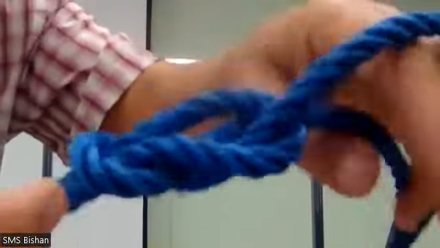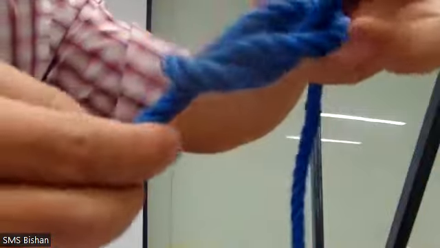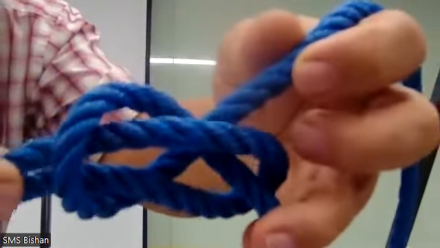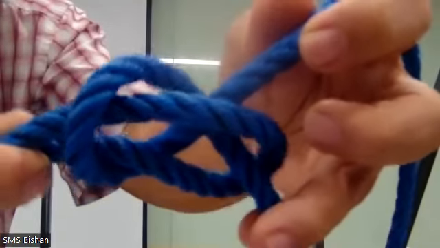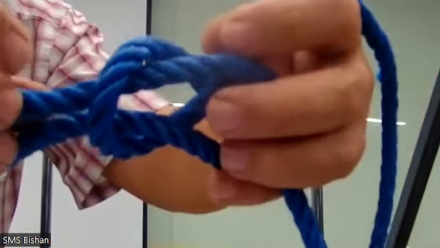Yeah, do a close up. The knot is like that. Okay, if you go on YouTube and look for the bowline, you can see the knot is like that. One round, then one is like a ribbon like this. So you can also do it manually.